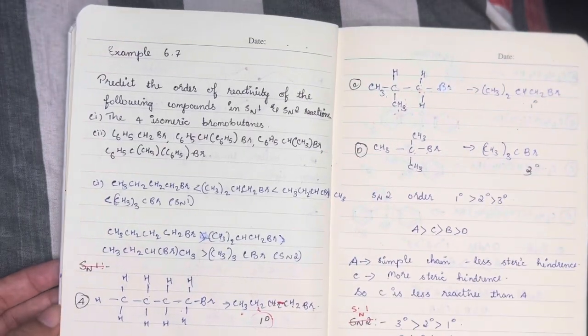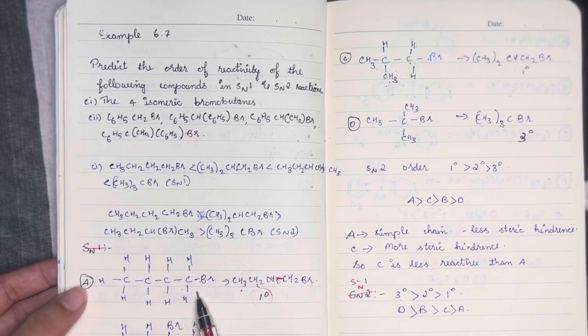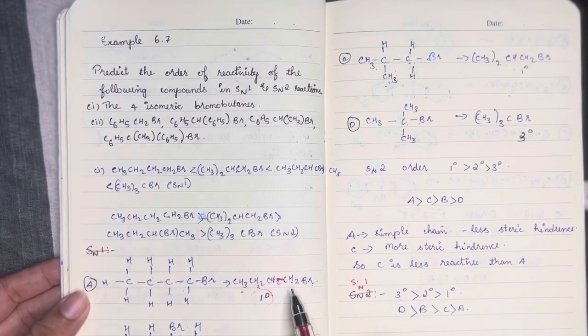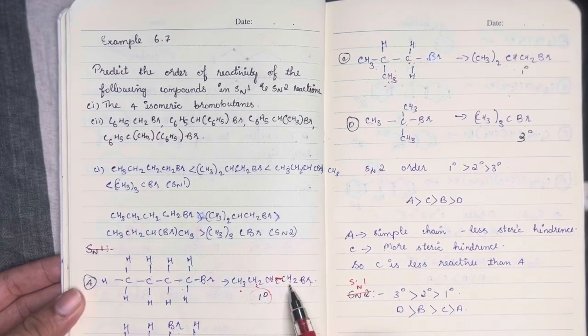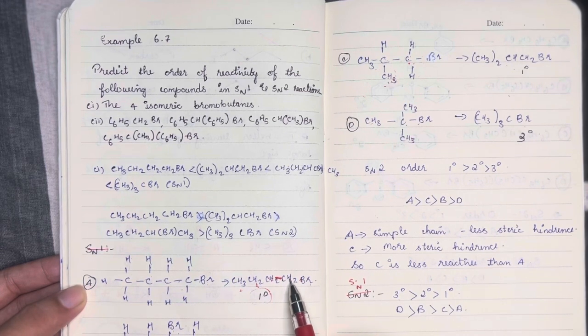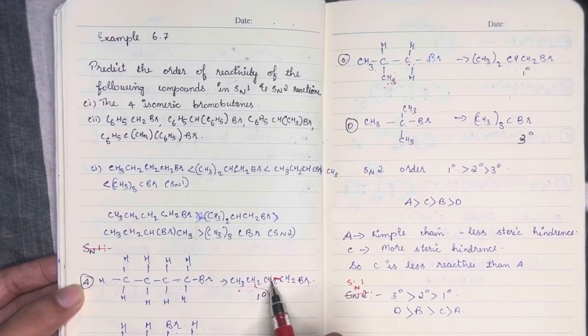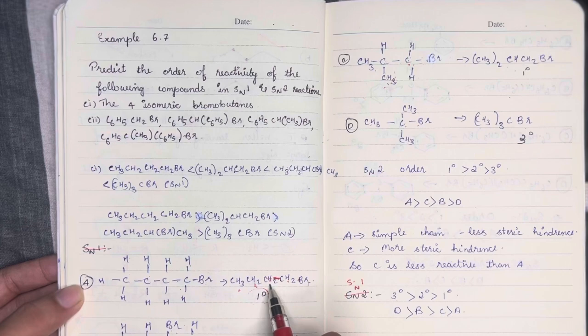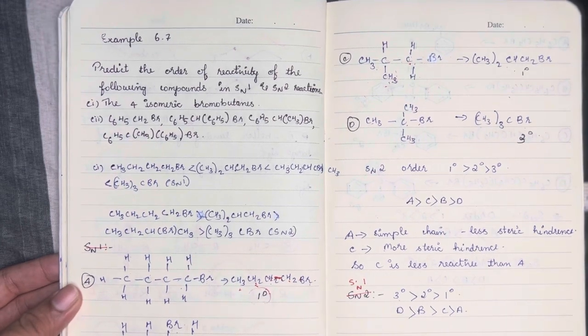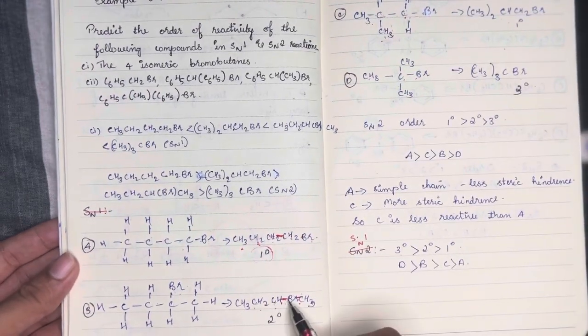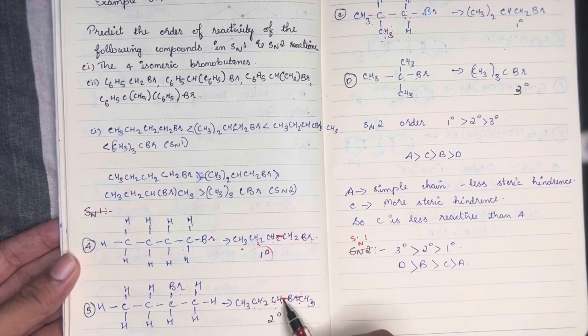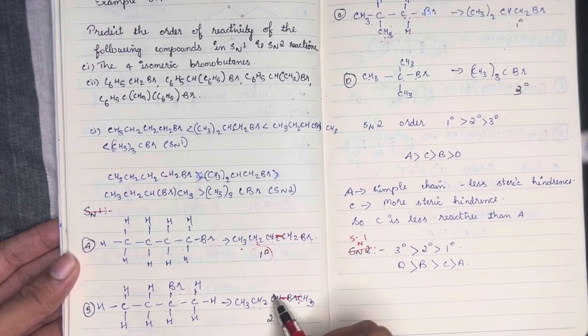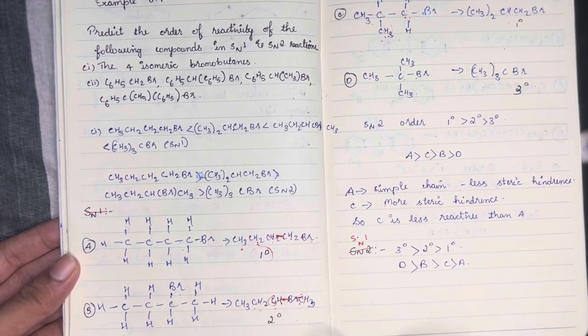Let us take it one by one. In the first one, the bromine atom is attached to the CH2 carbon, which is attached to only one other carbon, hence it is a primary carbon. In the case of the secondary, the bromine is attached to a carbon which is attached to 2 other carbon atoms, one on this side and one more on this side.